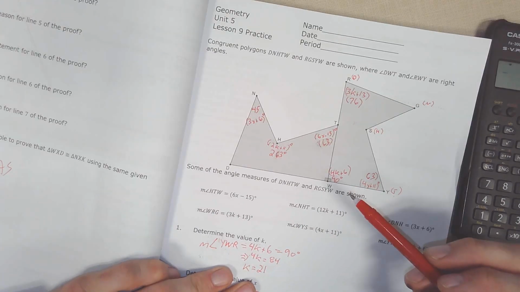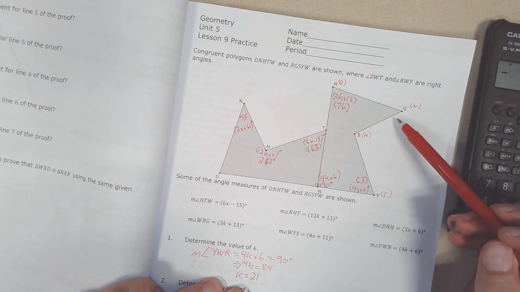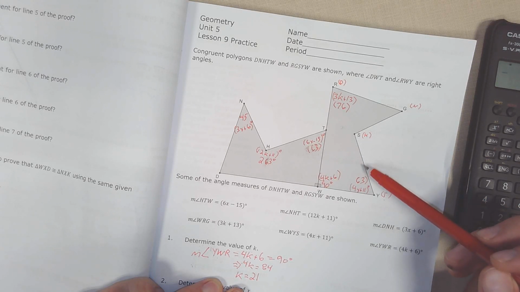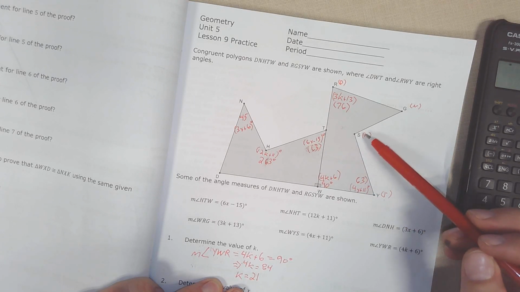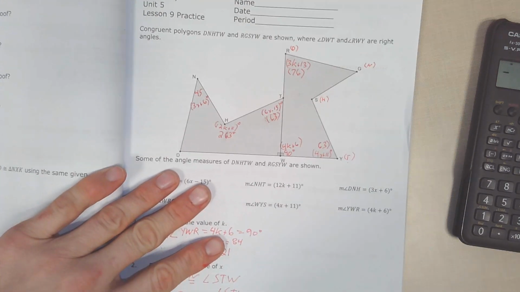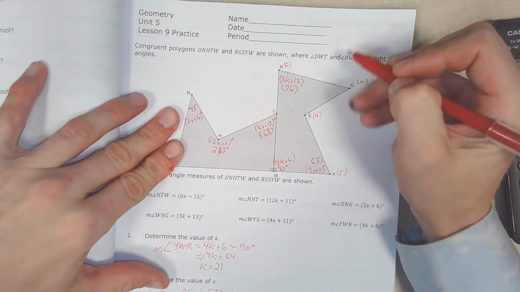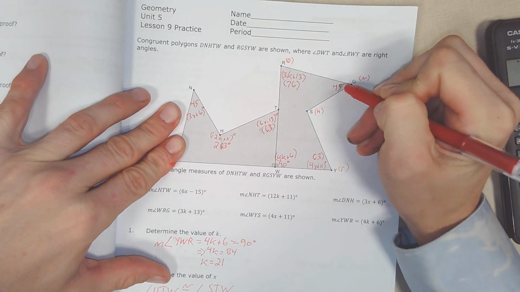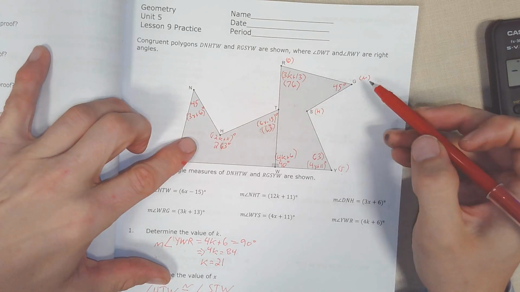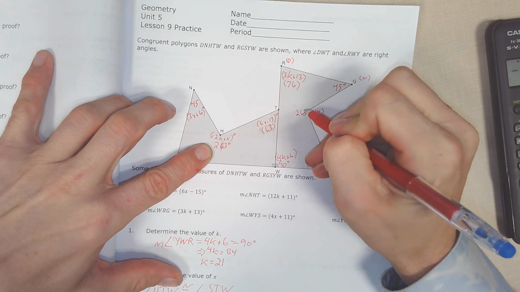Measure of GSY. Let me pause and think about that. Not much to think about. GSY equals N, so N equals 45 degrees. Any other? Well, H is 263 degrees.